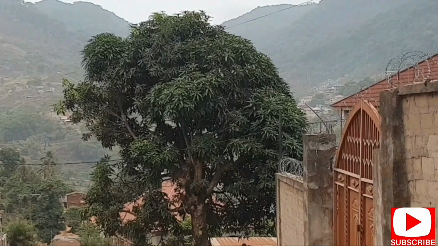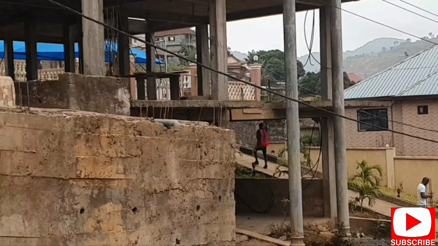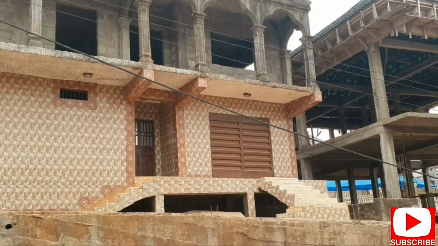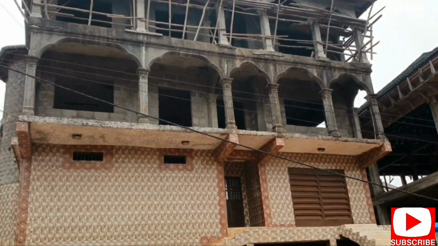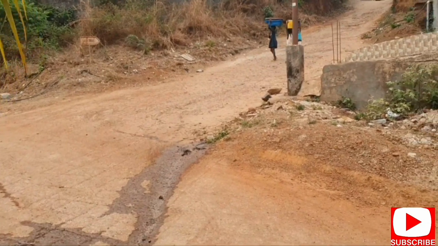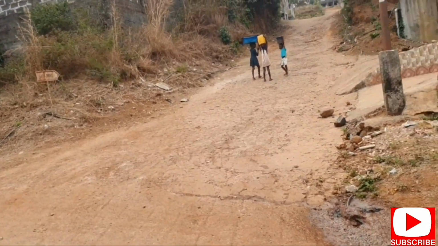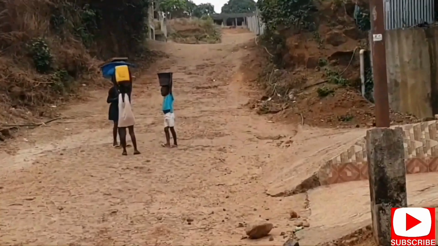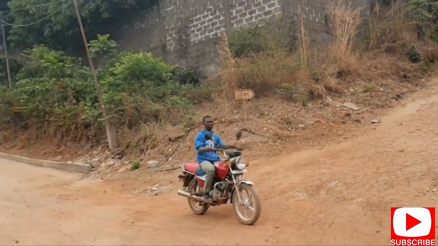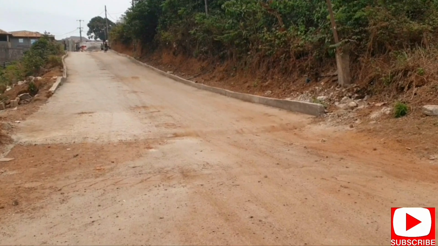Those mountainous areas right there can still be seen, and this very huge new construction project right here. And this is Saba Drive. It goes all the way up there, and you'll definitely see some new projects standing from this main Gloucester Road as we continue with the video.